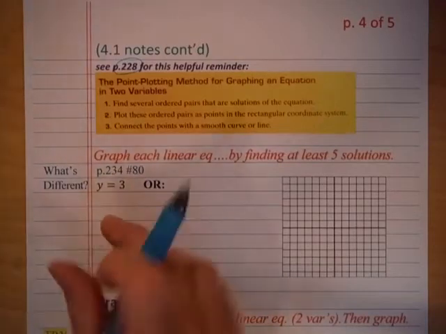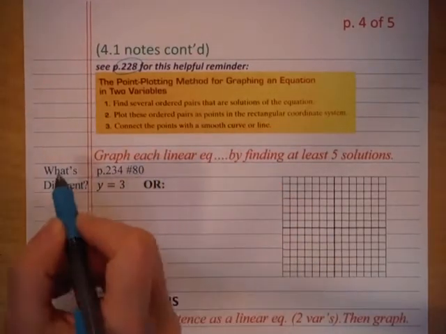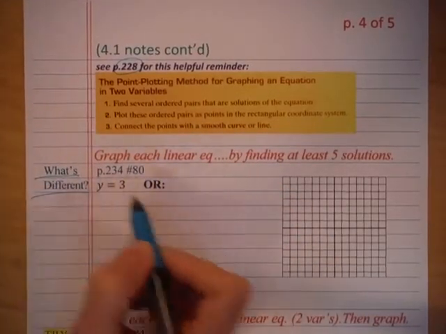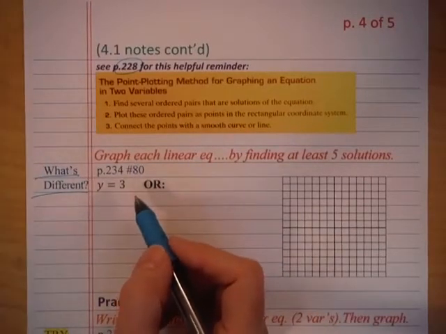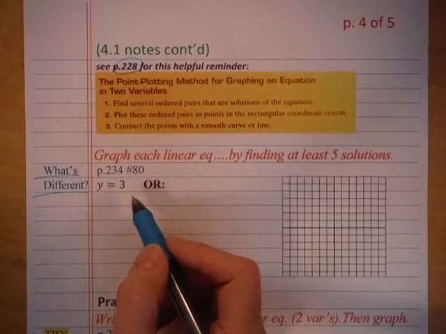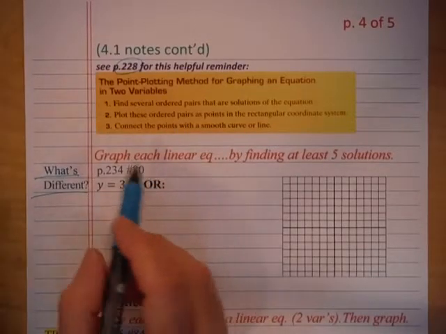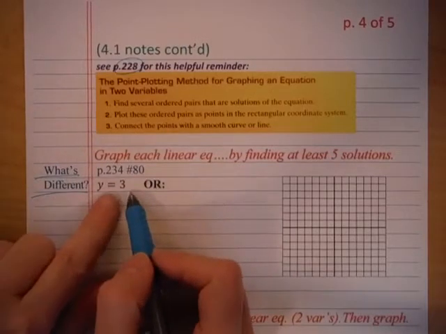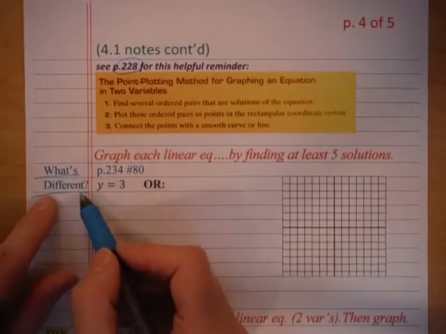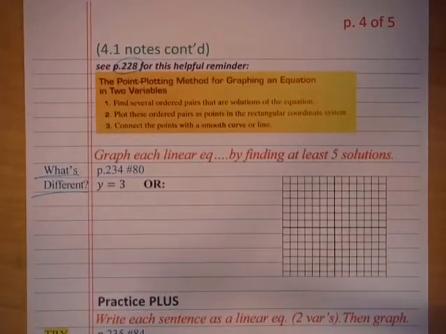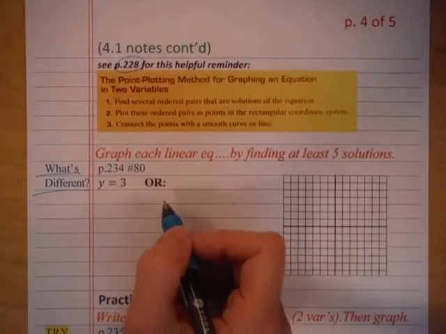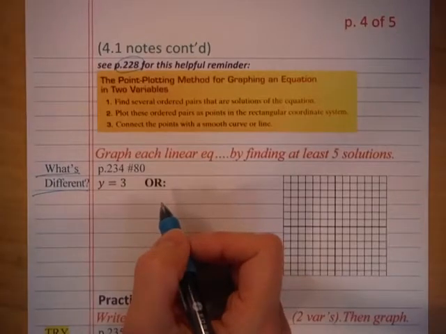As we start this, as we look at number 80, I want you to always be aware of that question, what's different? As you look at something and go, I'm not sure what to do, before you panic or try to make up new math or get frustrated, just ask yourself, why is this causing me to hesitate? What is so different about this one than the ones I've seen before? So number 80 says y equals 3. Well, what's different about this?